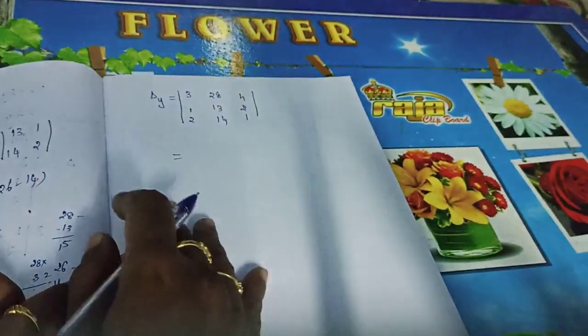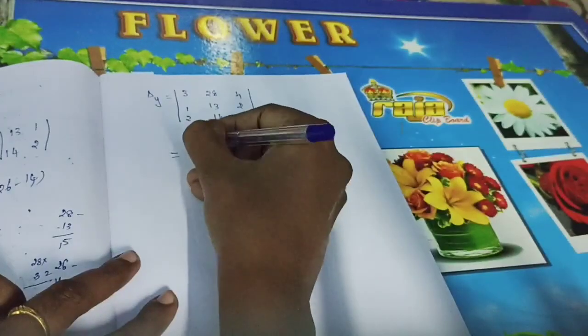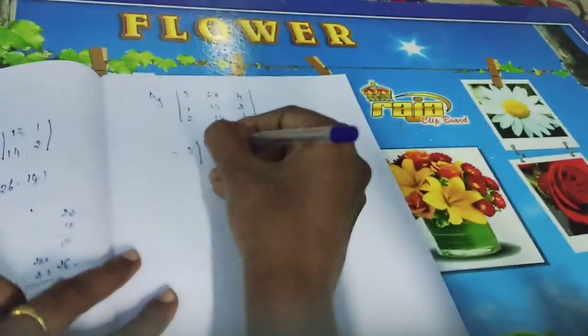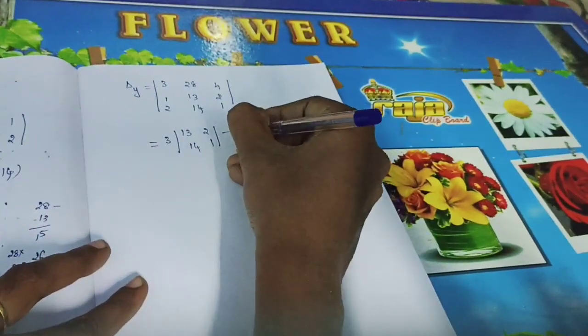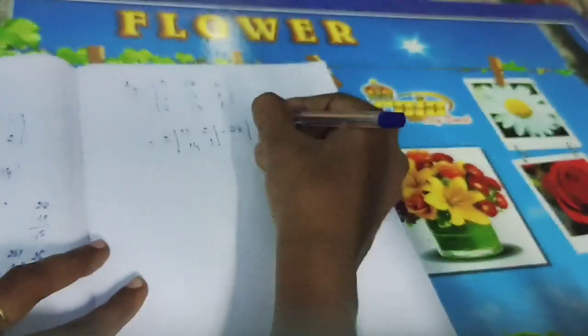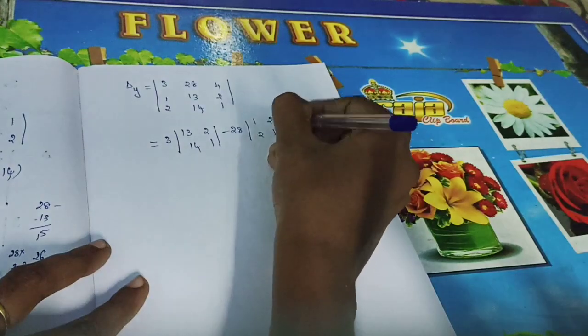That is equal to 3 into this, and this will get cancelled. So 13, 2, 14, 1. Then next one is minus 28. This and this will get cancelled. So 1, 2, 2, 1.